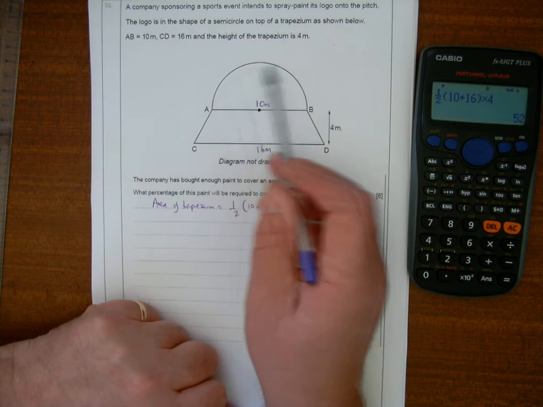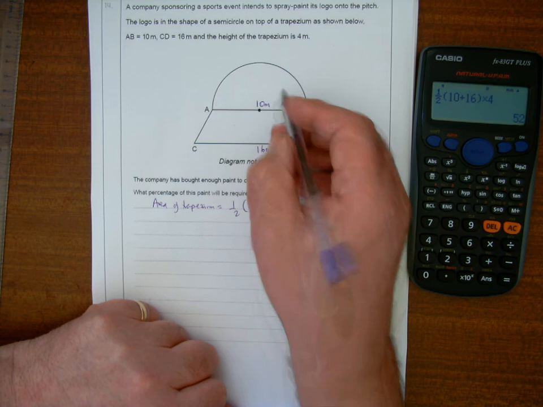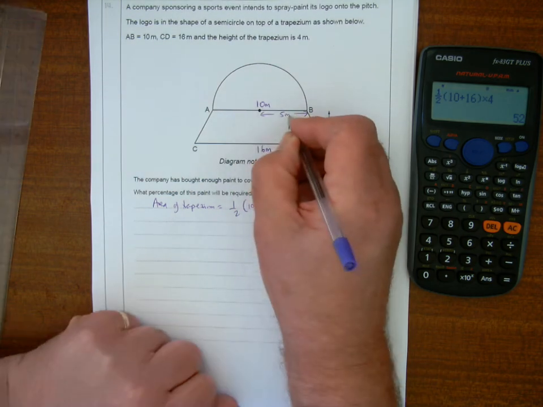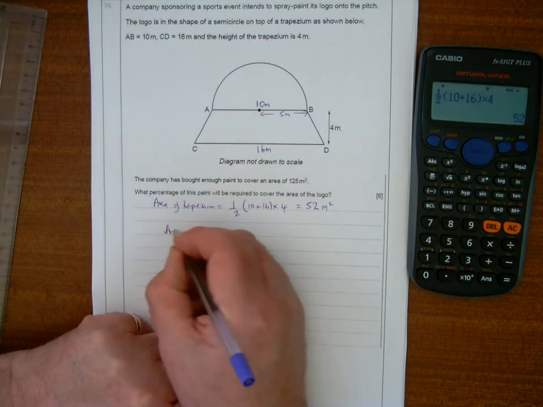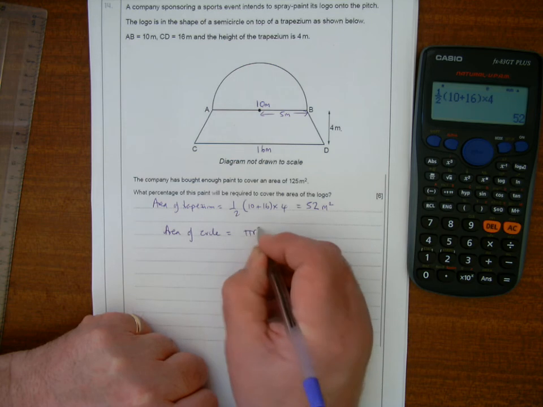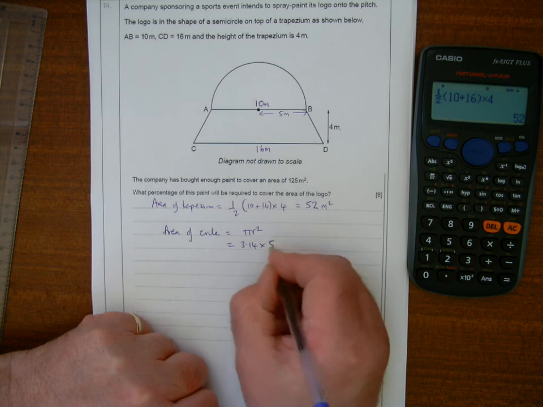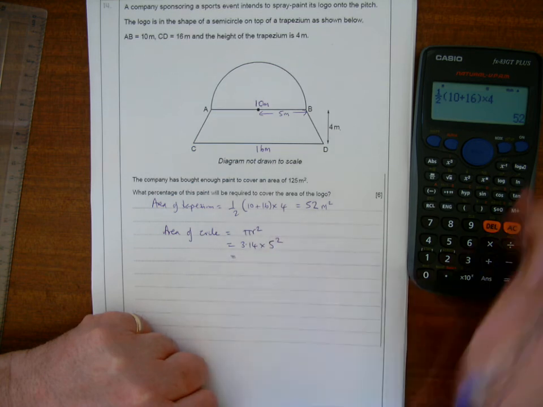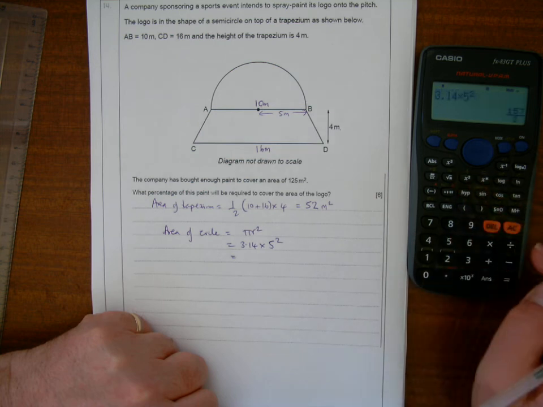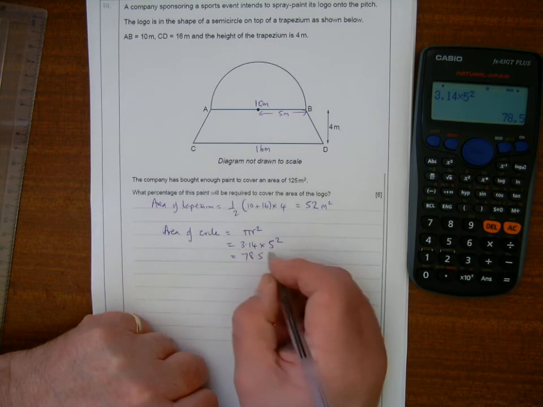the area of the semicircle. Well, all the way across there is 10, so the diameter is 10, so the radius of that circle, from there to there, is half of 10, which is 5 metres. So if I find the area of the circle, do the whole circle first, that's pi r squared. So that's 3.14 times the radius, which is 5, so 5 squared. That's 78.5, if it was a whole circle.